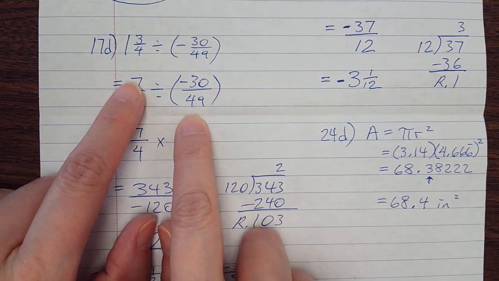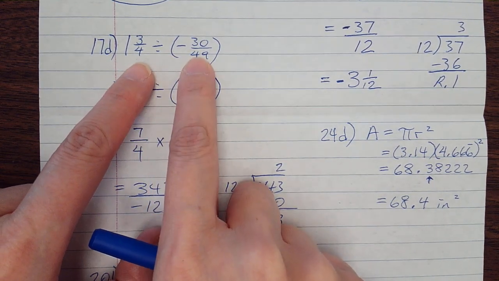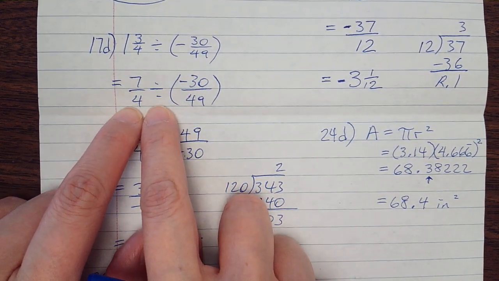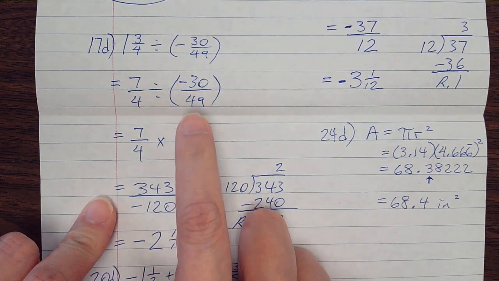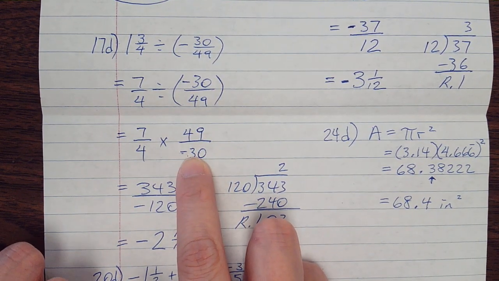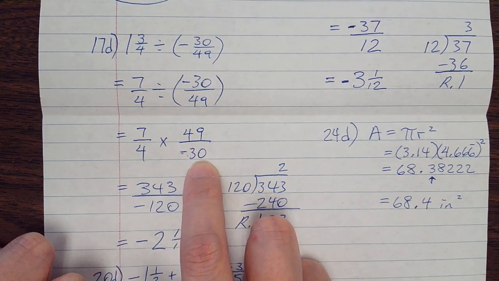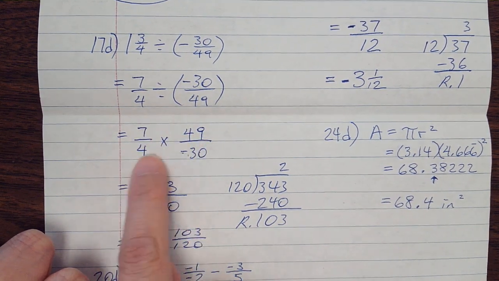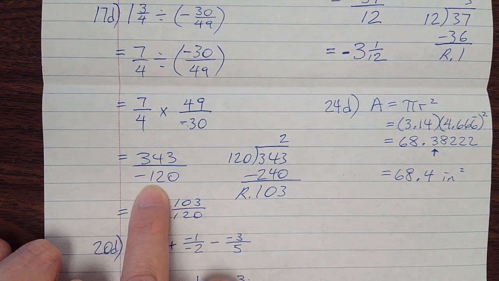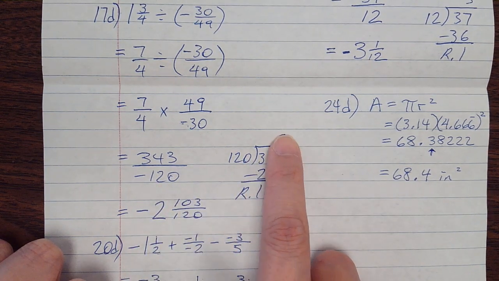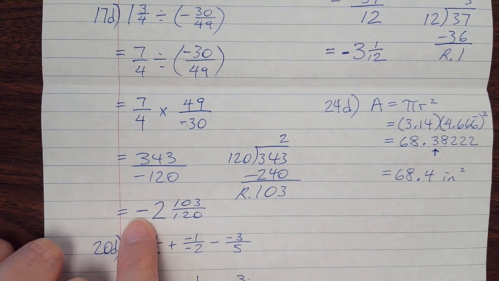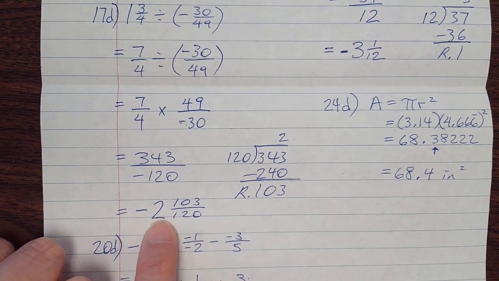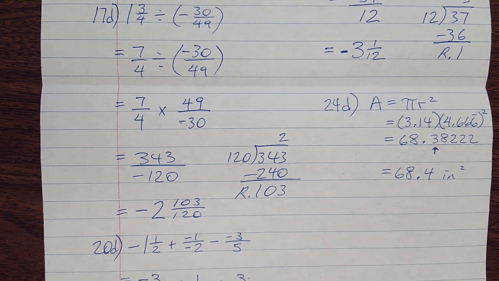So right here, this one, I'm dividing. So again, change it to an improper fraction. It's division, so I keep, change, and flip. Here, I flip the negative to the bottom. Doesn't matter. You could keep it on the top, keep it on the bottom. Up to you. And now I just multiply across. So 343 divided by -120. How many times does it go into the 343? It goes in 2 times with a remainder. So at the end, my negative sign is on the side, and I have negative 2 and 103 over 120.